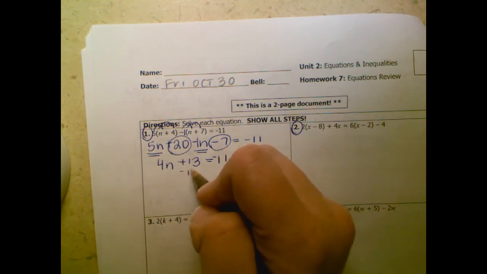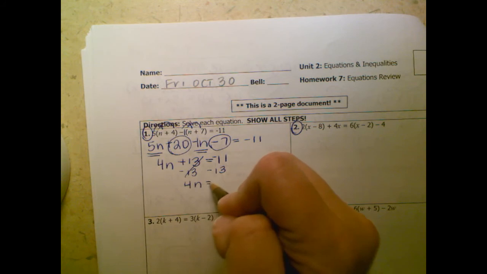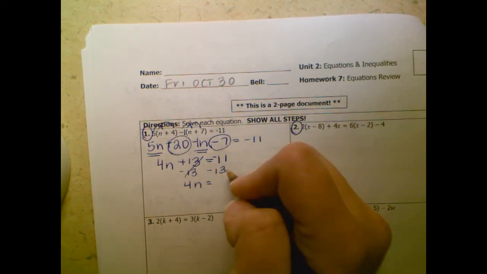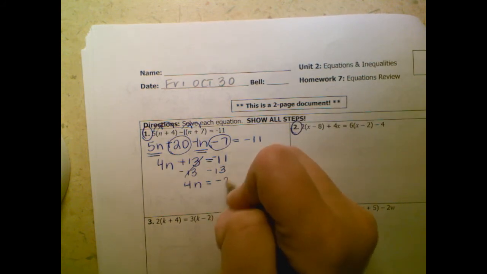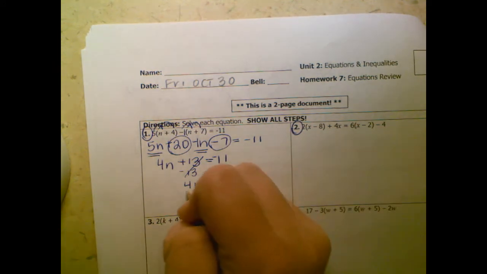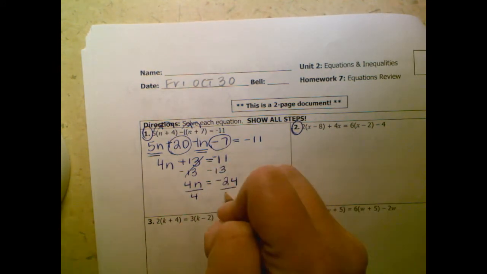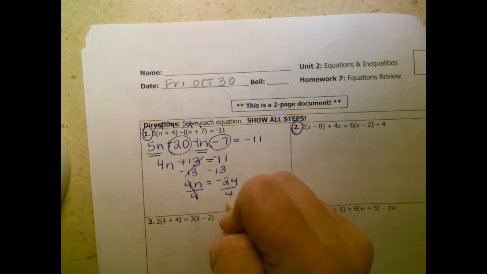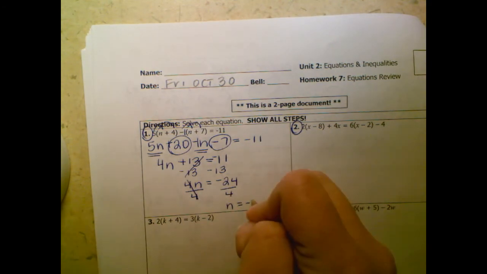From here, I need to subtract my 13. Negative 11 minus 13 gives me negative 24. Then I need to divide. So n equals negative 6.